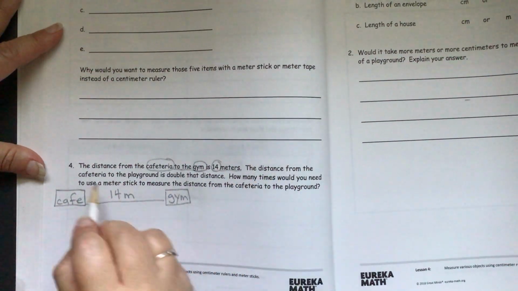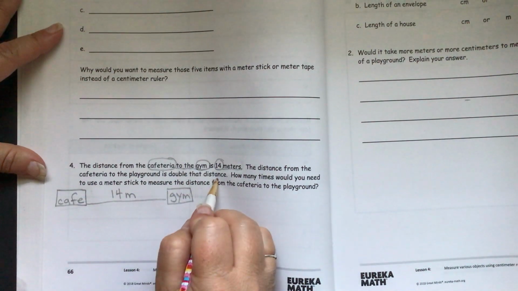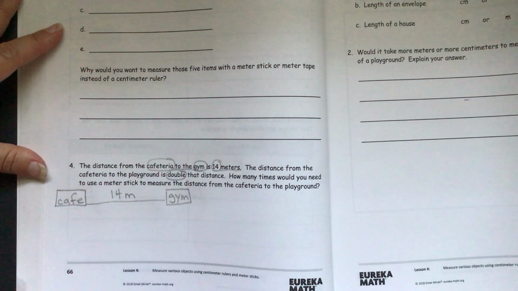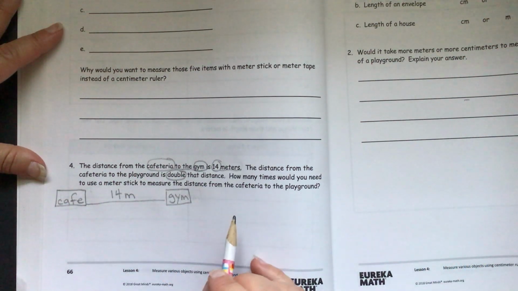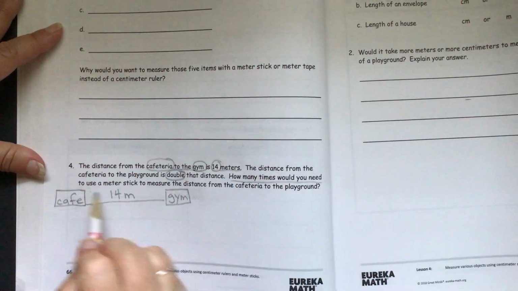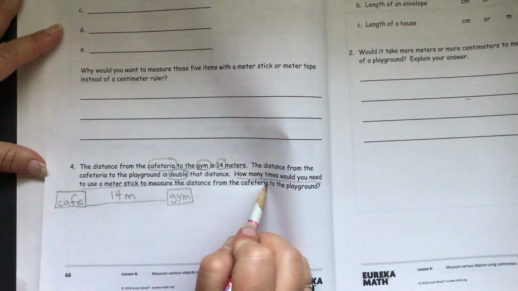The distance from the cafeteria to the playground is double that distance. Okay, double. Double, if you don't know, means twice or 2 of it, okay? So, how many times would you need to use a meter stick to measure the distance from the cafeteria to the playground?